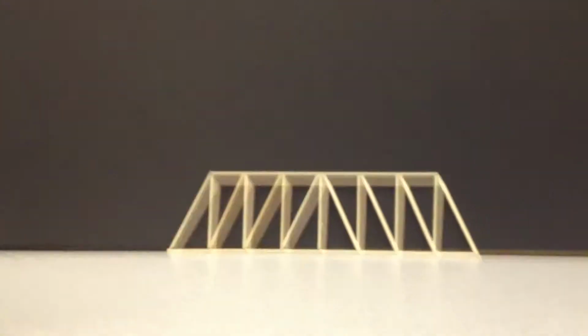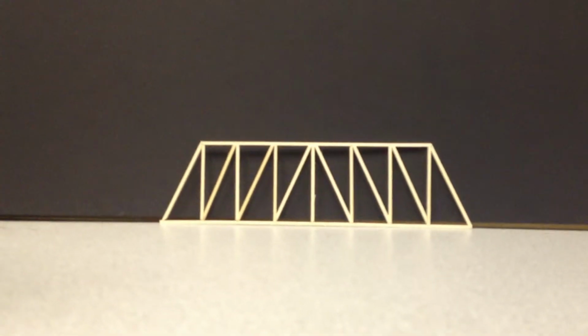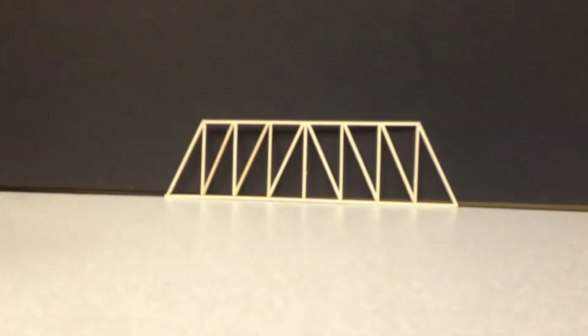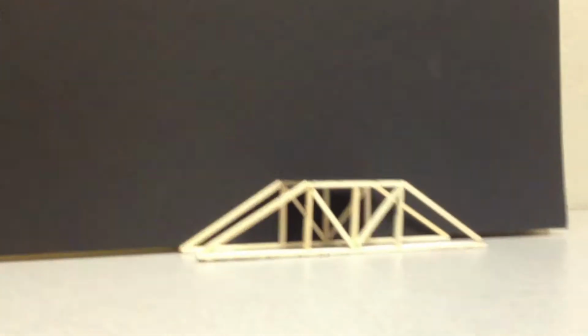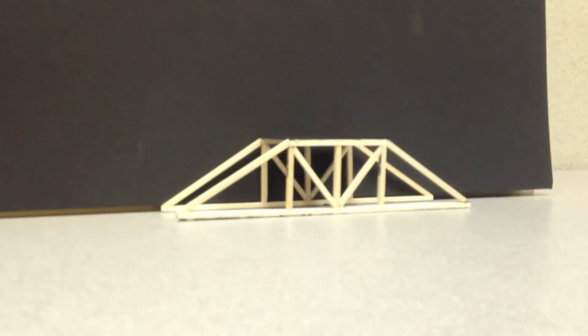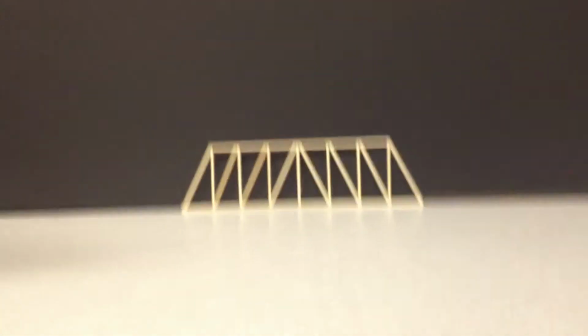Hey guys. We're going to talk a little bit about different types of trusses. Namely, here on the left, we're going to start with the Howe truss. It's a truss mostly used in bridges and things like this. On the right, we have the hip truss, which is largely a roofing truss designed to hold loads from the top.